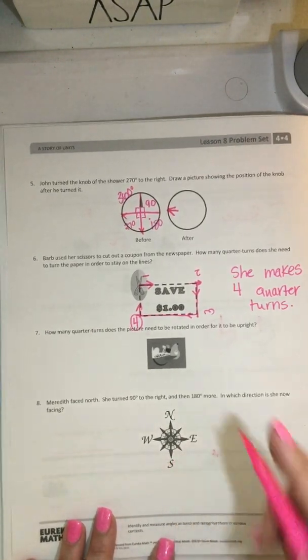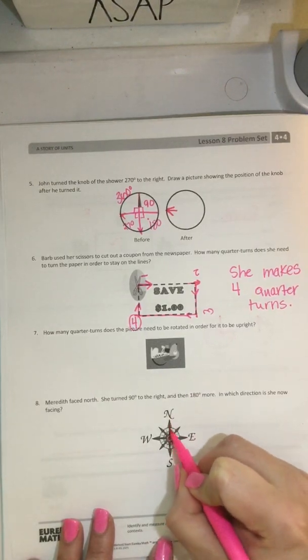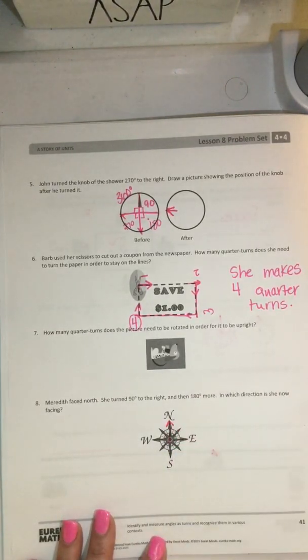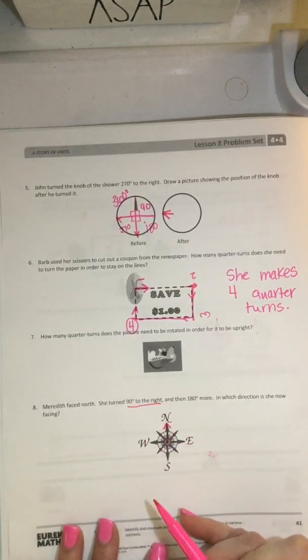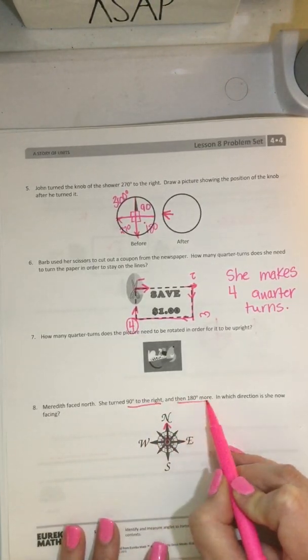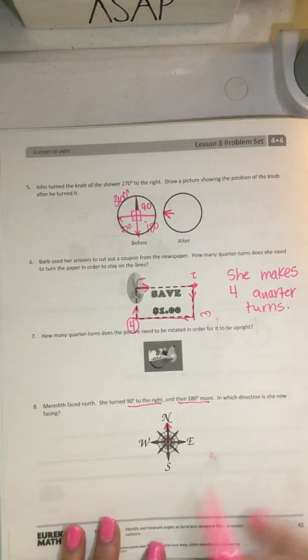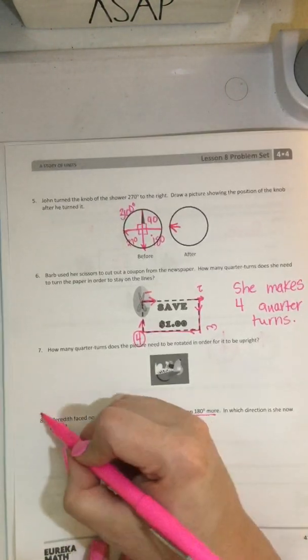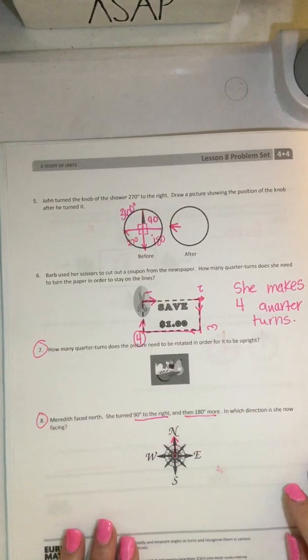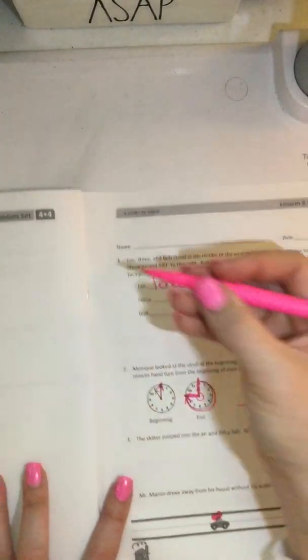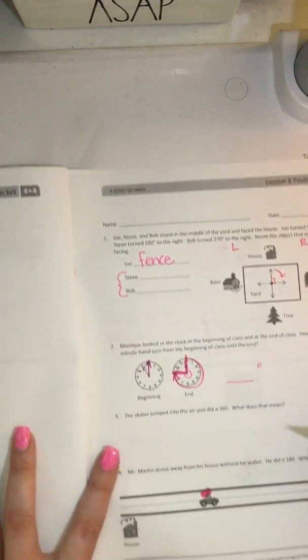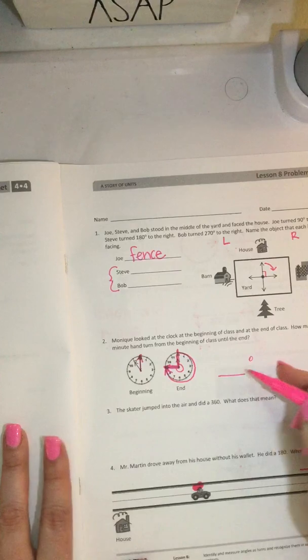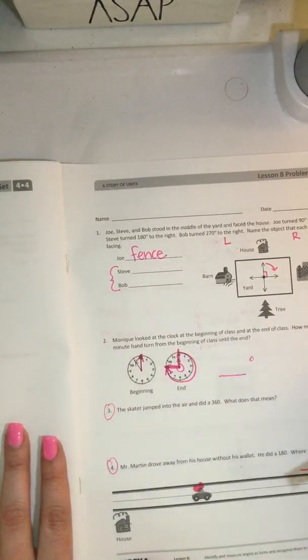So Meredith is facing north, so she's standing right here, and she is looking this direction. She's going to turn 90 degrees to the right, and then she's going to turn 180 degrees more, and I want you to tell me which direction is she facing. So you have to do 7 and 8 on your own. And then you also have to finish Steve and Bob. You have to write the degree here on 2. You have to answer 3 and 4 on your own.